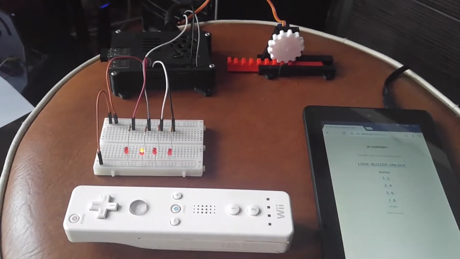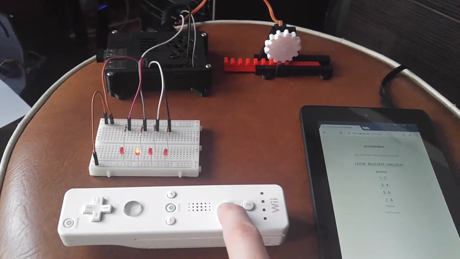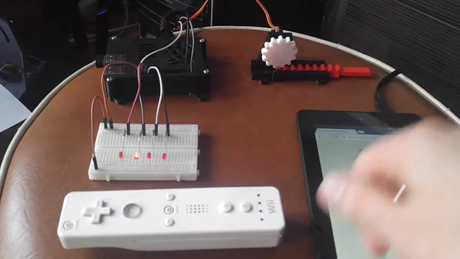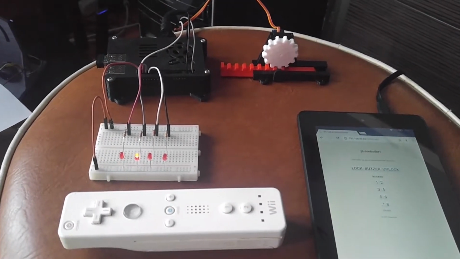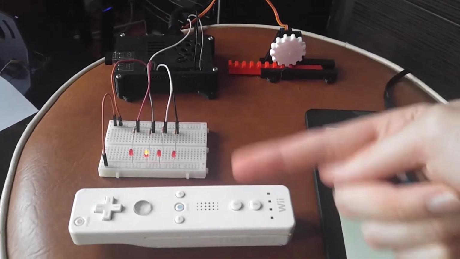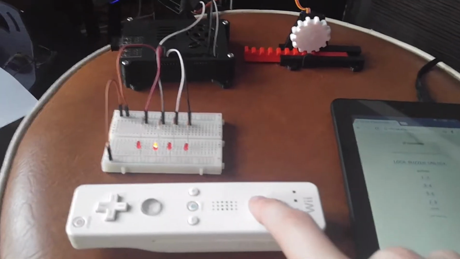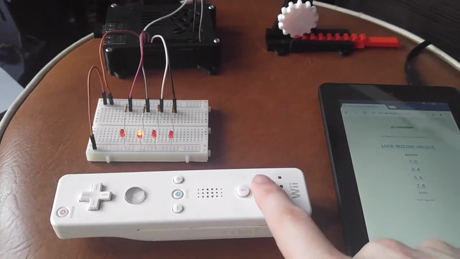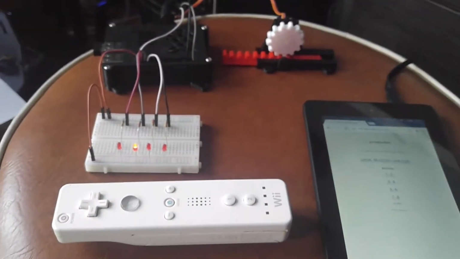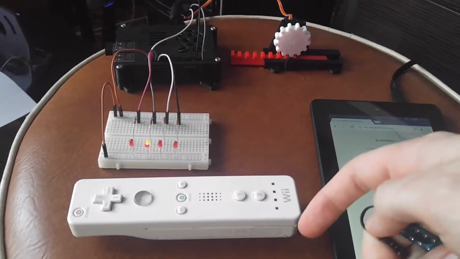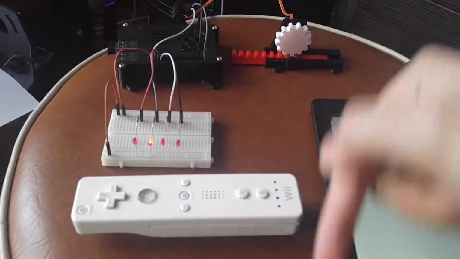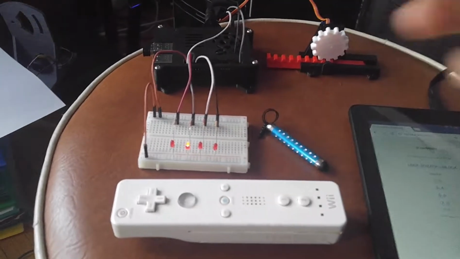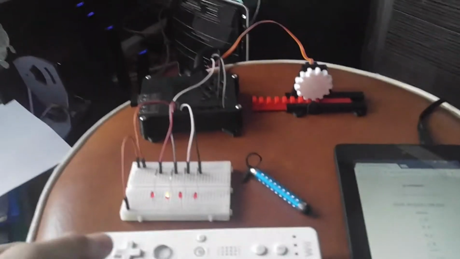So, if I were to go ahead and click 1, the servo moves all the way over. 2 moves in the other direction. And this connection can be done back and forth. If you listen, the Wii remote vibrates, and that is also done through Python. I can send a command over here as well. Let me switch over my hands.